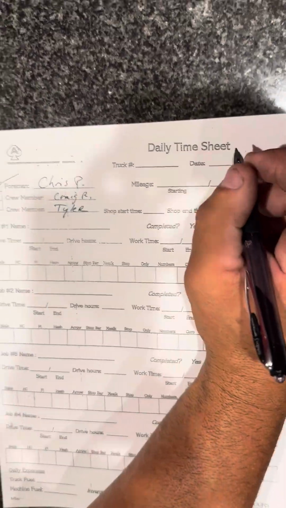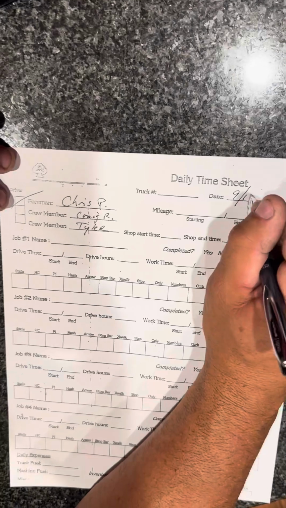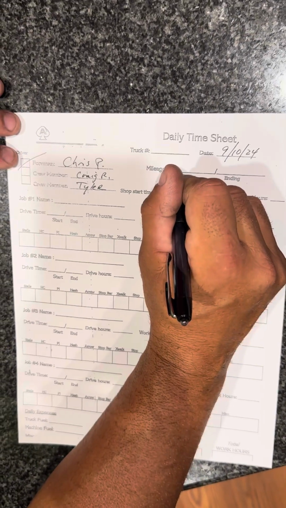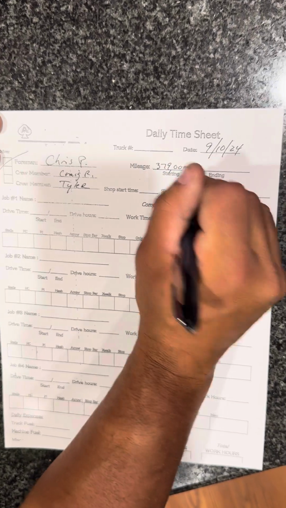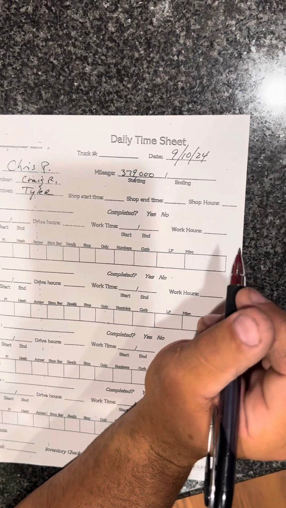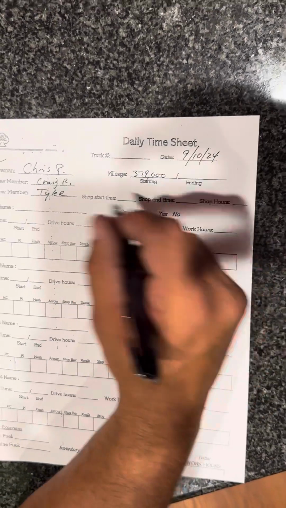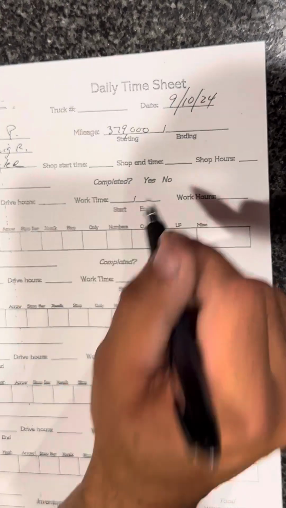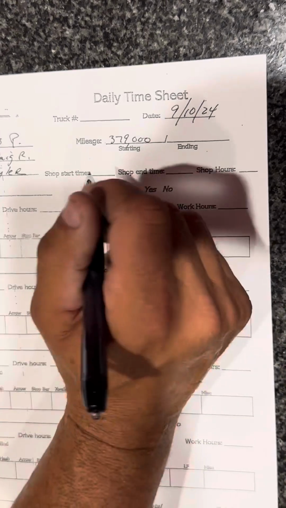We have the date, which I think today is the 10th. We'll just go with that. So put the date in, and I usually write down the mileage on my truck. I know we have it on a tablet as well, but I always put it on there just in case I don't get to the tablet until later, so I have it on there for the start of the day.